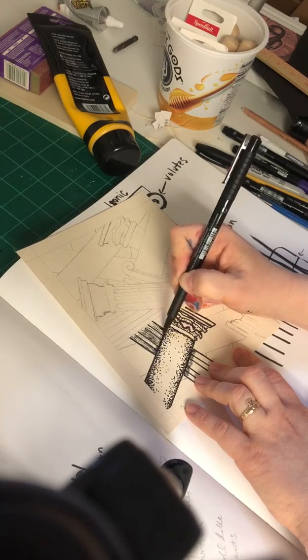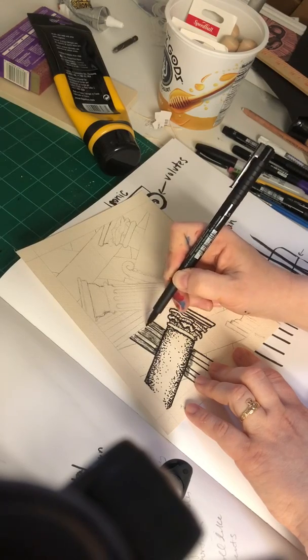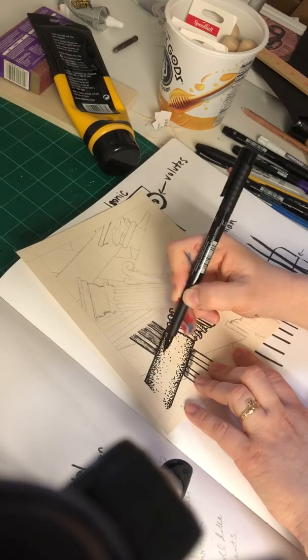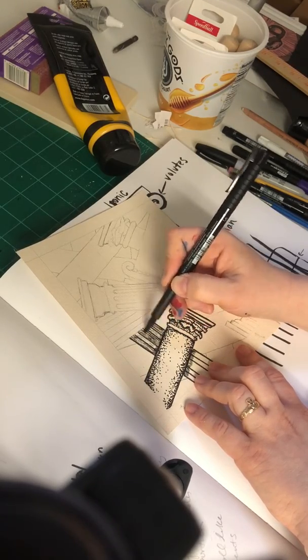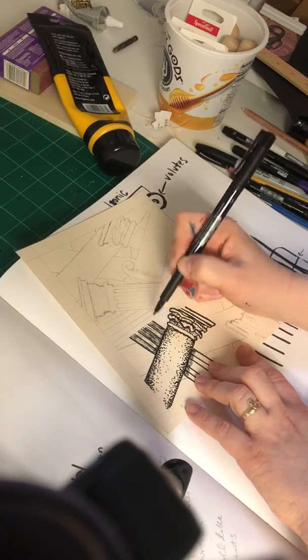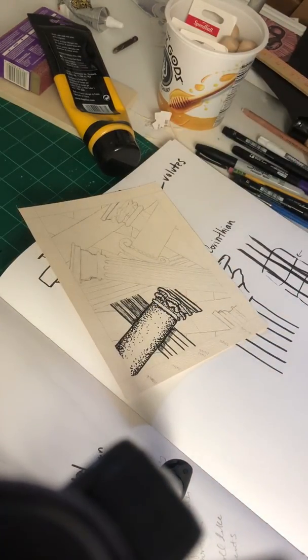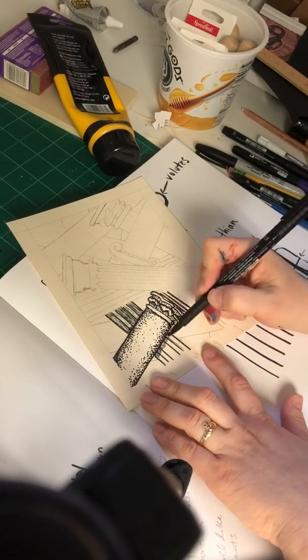Try to do a longer line on the darker ones so that you get a smoother look. With the lighter ones, you don't need to do that. Because if you have a lot of small choppy lines in your darker column, it's going to look uneven.